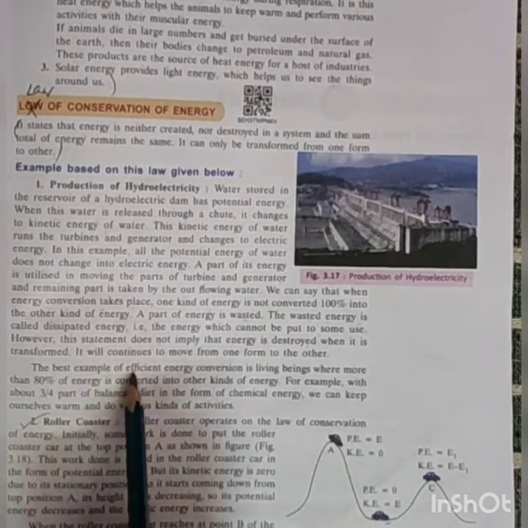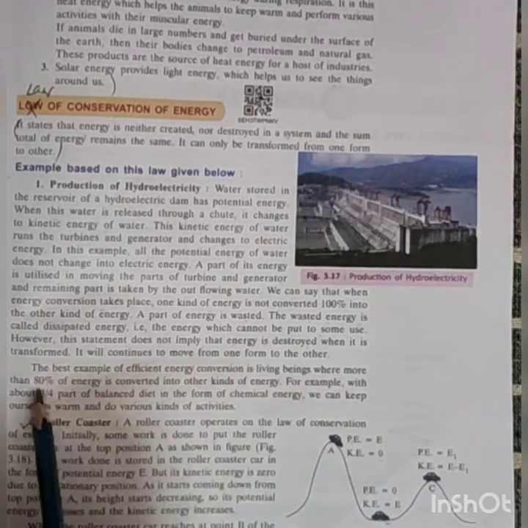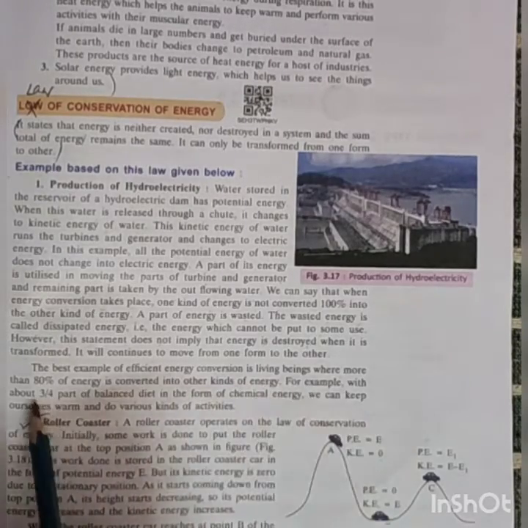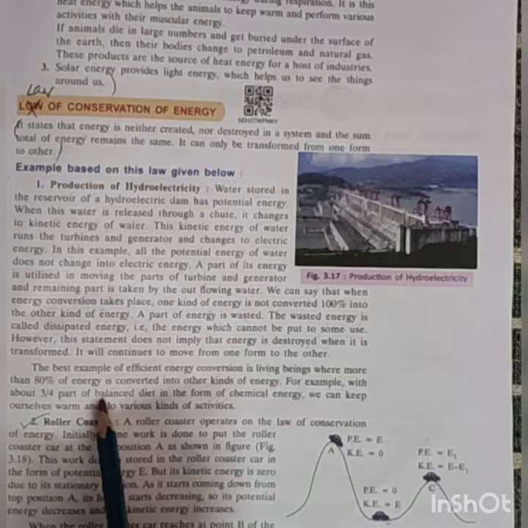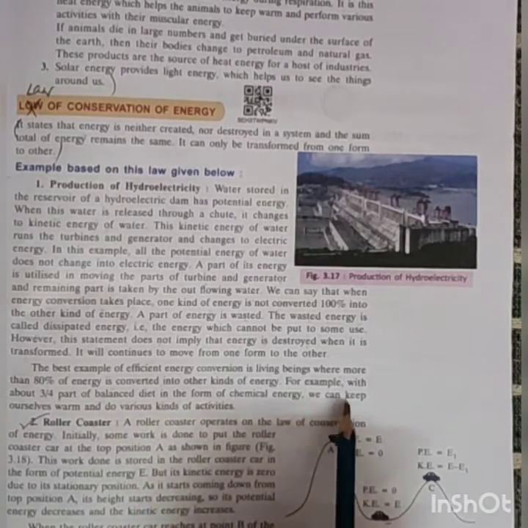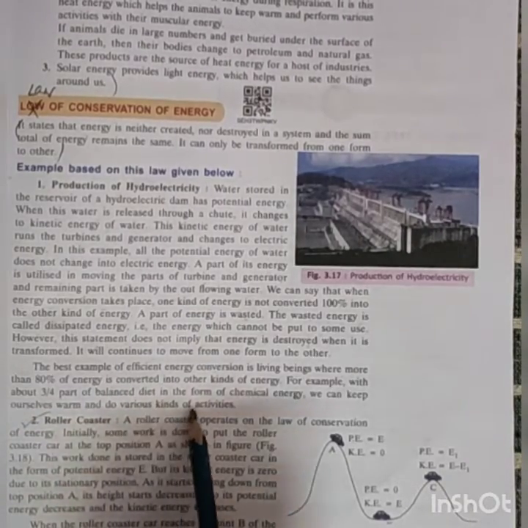The best example of efficient energy conversion is a living being, where more than 80% of energy is converted into another kind of energy. For example, with about 3/4 part of a balanced diet in the form of chemical energy, we can keep ourselves warm and do various kinds of activities.